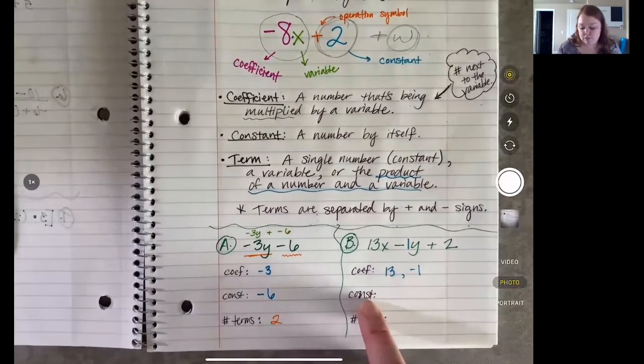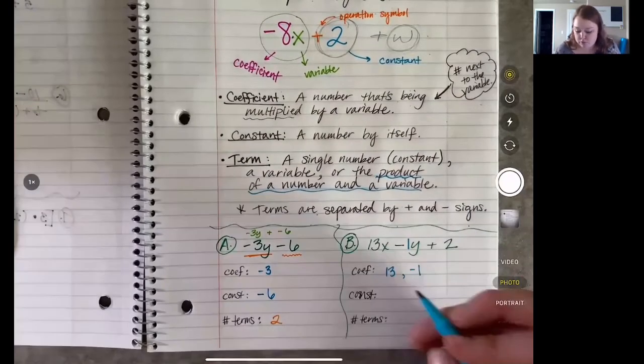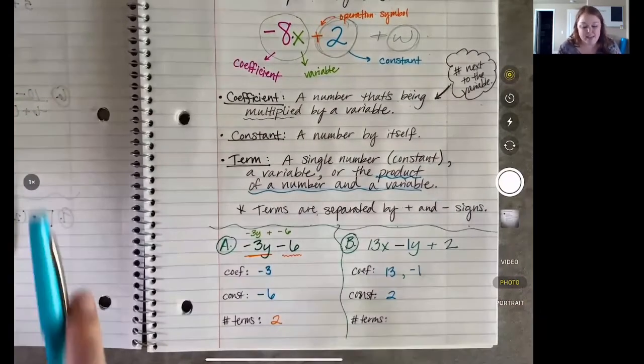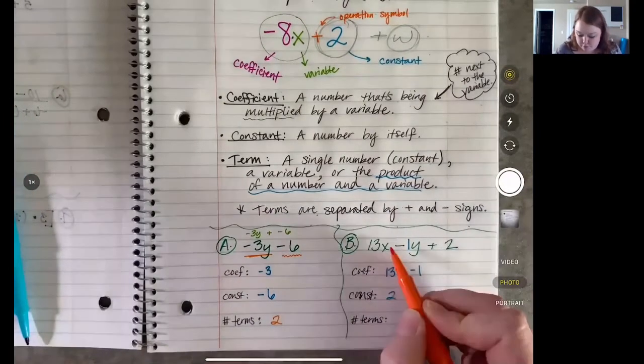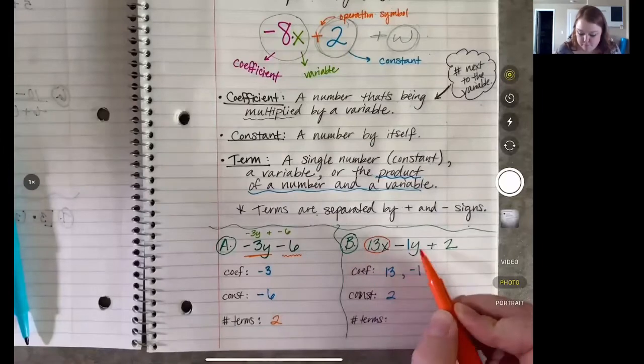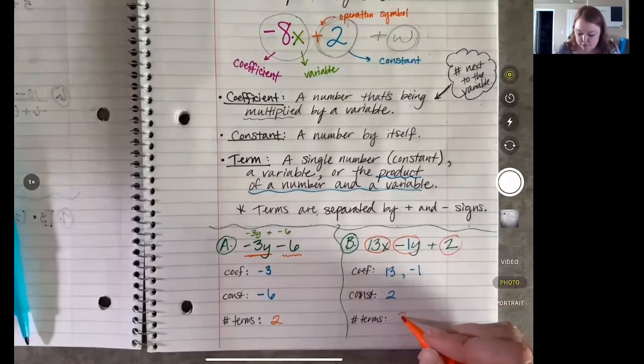A constant, there's only one term that doesn't have a variable, and that's this one right here. So 2 is the constant. And then how many terms are there? 13x is a term, -1y is a term, 2 is a term. There are 3 terms there.